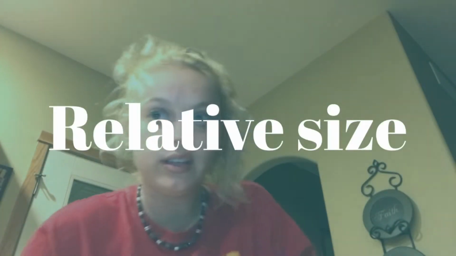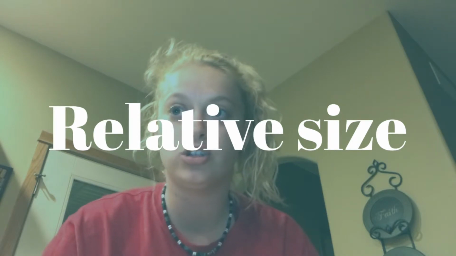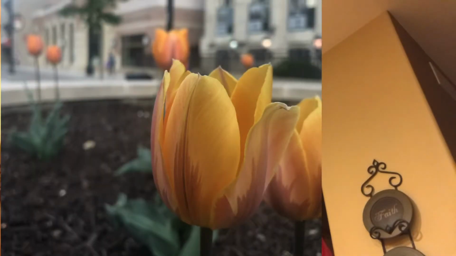Next, I did relative size, which basically states that closer objects will appear larger than objects that are far away. Therefore, if two objects are expected to be the same size, then the larger object will appear closer. For this example, I took a picture of a flower downtown, and the flower is really close up, and it looks a lot bigger than the rest of them, even though it's the same size flower.